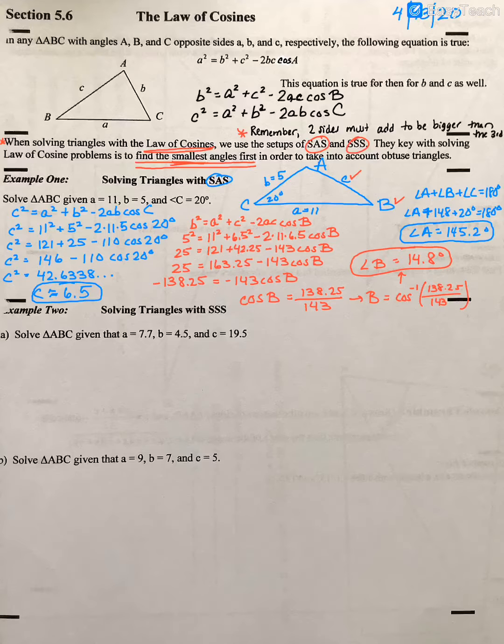Okay, guys, that is your first example of law of cosines. Physically, there's a little bit more work to show than there was with law of sines, and I do expect to see some of this work shown. I understand that you may do some more pieces on the calculator, and some of these pieces may not physically be present on your paper, but I need to see appropriate work, so make sure you guys are showing that.